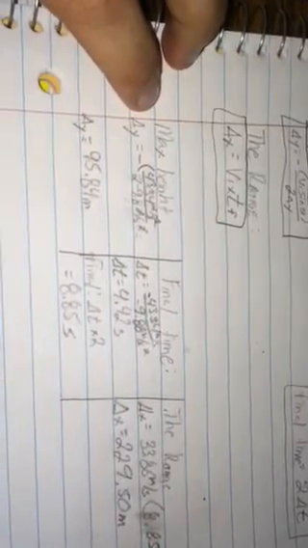The max height is going to be delta y equals negative 43.34 squared divided by 2 times negative 9.8 meters per second squared, and that came to give us 95.84 meters. Okay, so now we move on to final time.